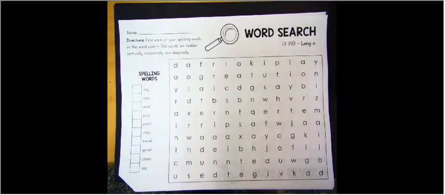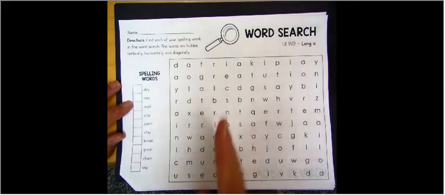Okay, the directions are: find each of your spelling words in the word search. The words are hidden vertically, horizontally, or diagonally. Vertically is this way, horizontally is this way, and diagonally is this way. Here's your spelling word bank. Once you find the word, then you can put a check mark here. It's your standard word search, so you shouldn't have any problems with it.